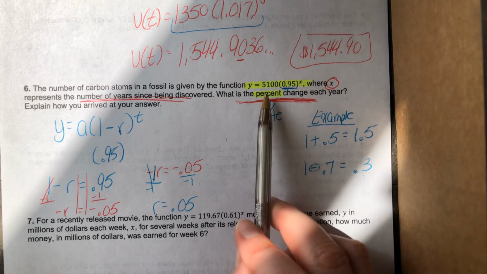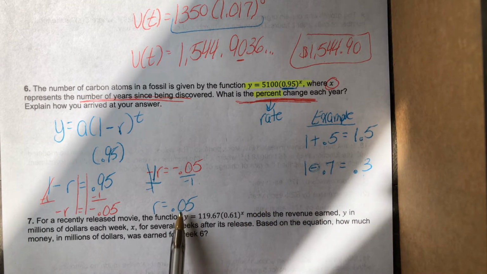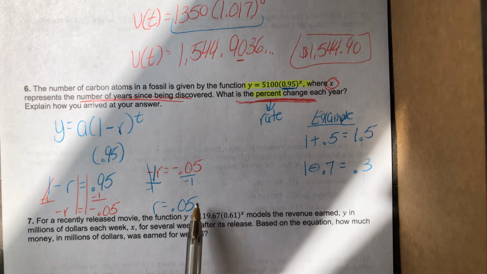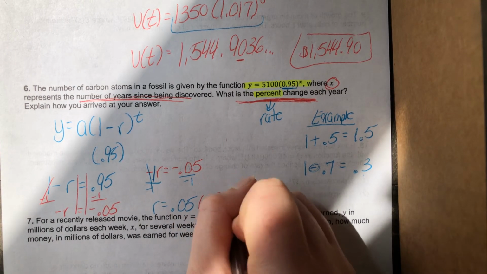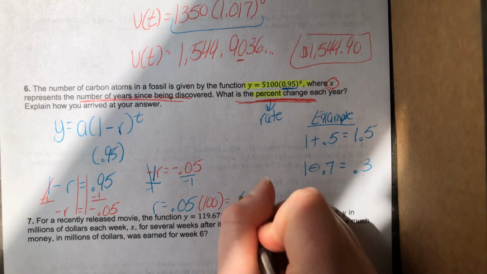But again, it says percent change. This is not a percent. This is a decimal. So how do I change a decimal to a percent? Well, I'm either going to divide by 100 or multiply by 100. So if I want to get smaller, like a decimal, we've been dividing. But now I want to go backwards. Now I have the decimal. I want to make it a percent again. So I'm going to multiply by 100 instead. And I'm going to get the whole number 5%.